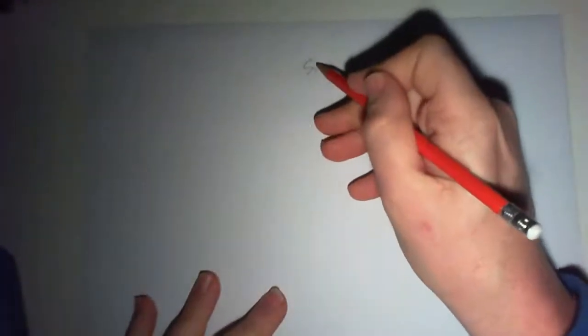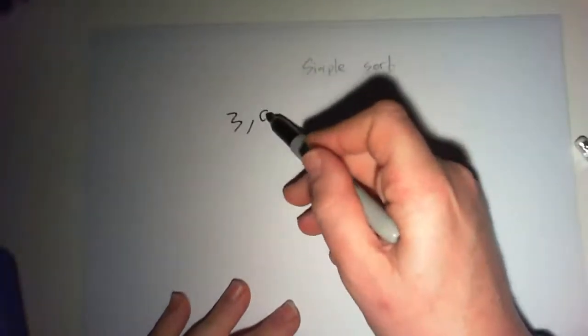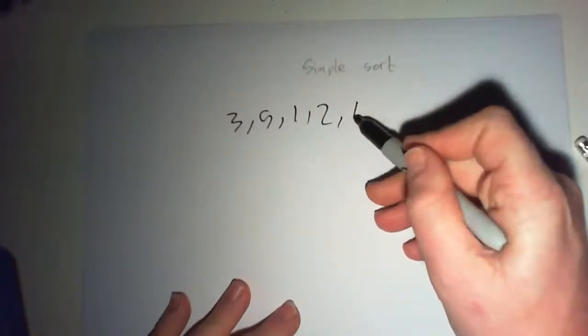Hello, everyone. So we're going to talk about our last sorting algorithm. It's just simple sort. Okay, so a simple sort is a very, very simple one to do. I suppose the best way is to show it to you. Okay, let's pick some numbers: 3, 5, 1, 2, and 4.